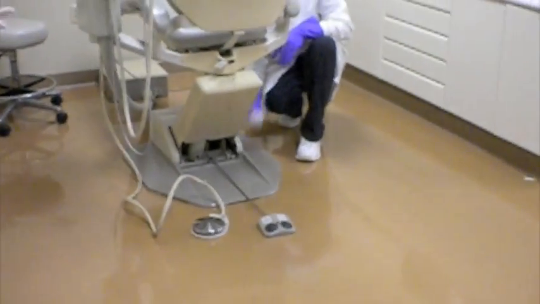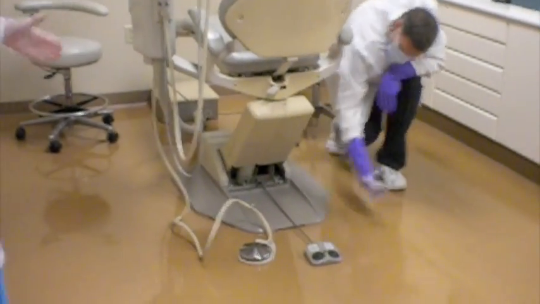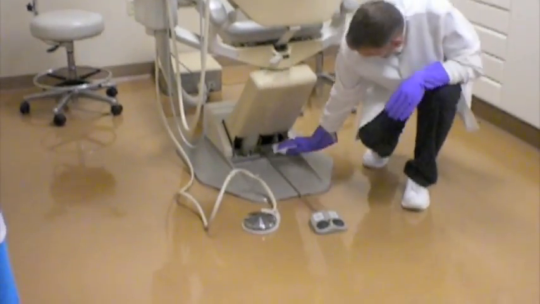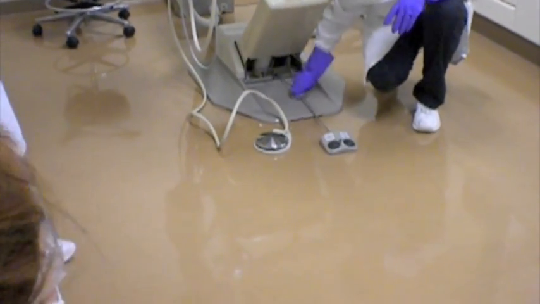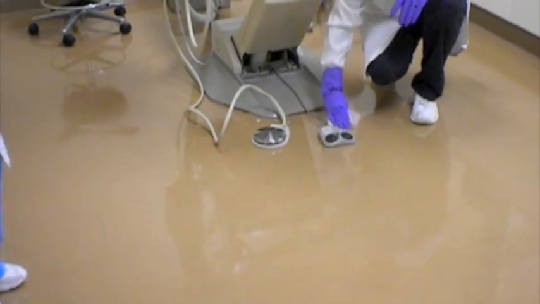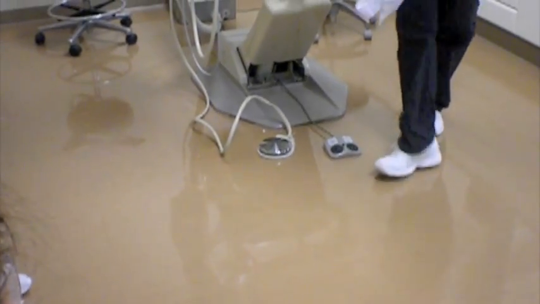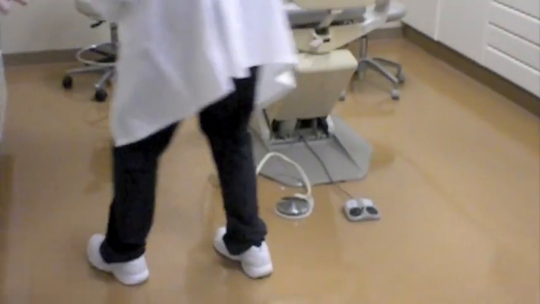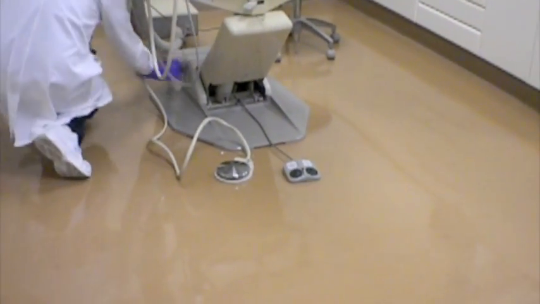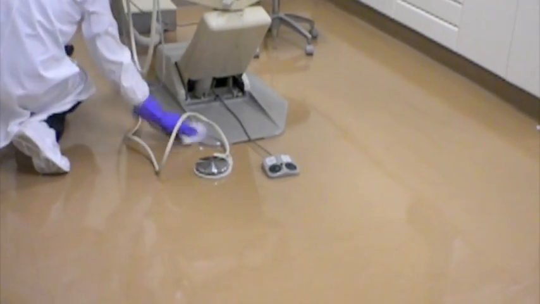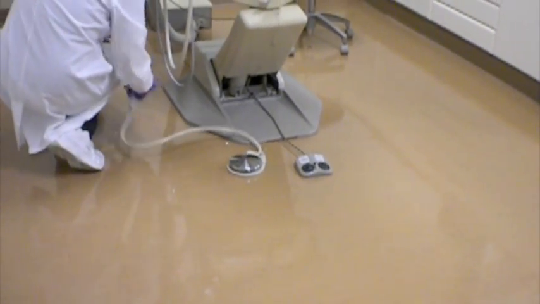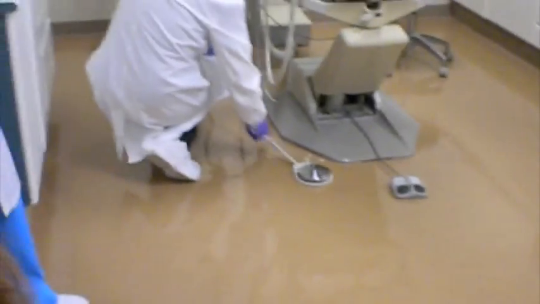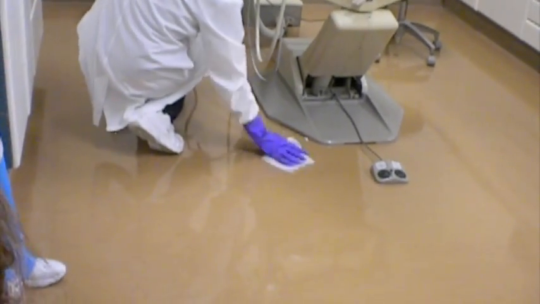Okay, so that's done, and now with long sweeping strokes, he's going to move down the side to the back, and at this point in time, the foot pedal is there. He can do the cord to the foot pedal and the top of the foot pedal. He'll complete the base over here on the floor, and then he'll begin to wipe the cord that goes to the rheostat. So from the unit out now, this is the cord to the rheostat and the top of the rheostat, and he'll wipe those.